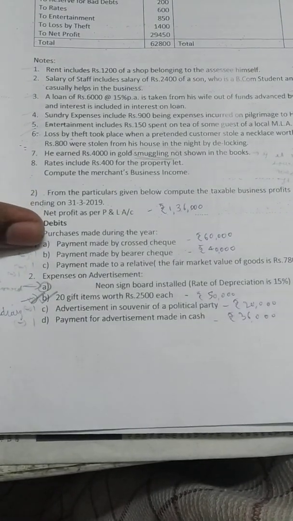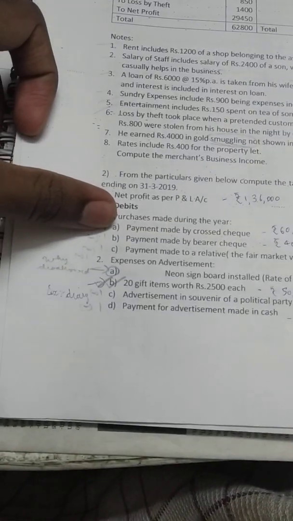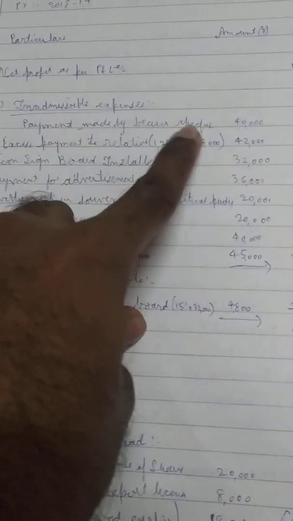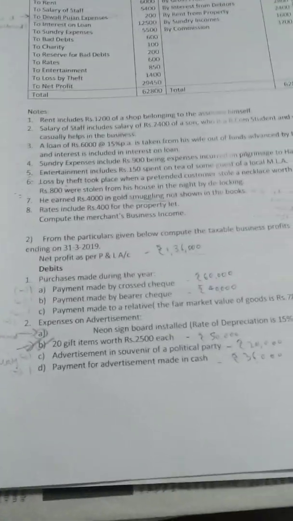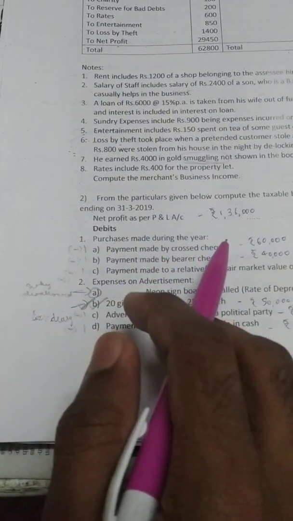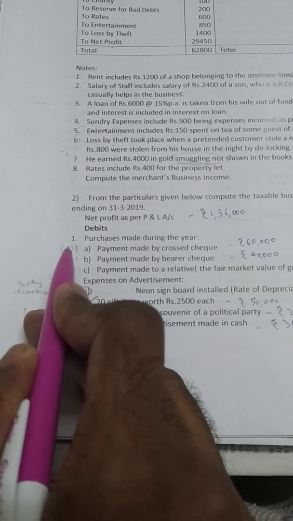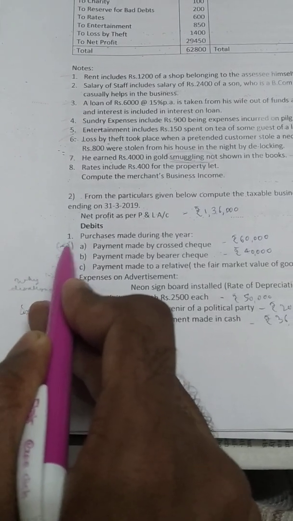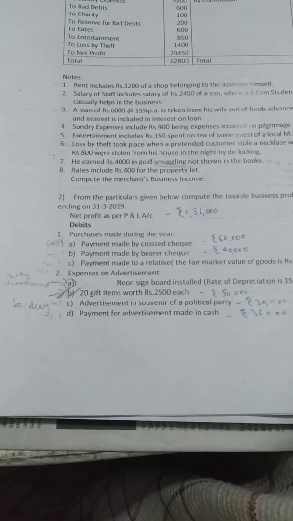Hence, you will add it under inadmissible expenses, that is payment made by bearer check 40,000. The first expense, that is payment made by cross check 60,000, is a correct one. Proper treatment has been done by the company.